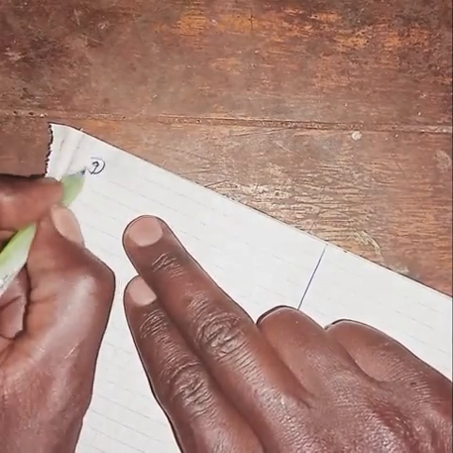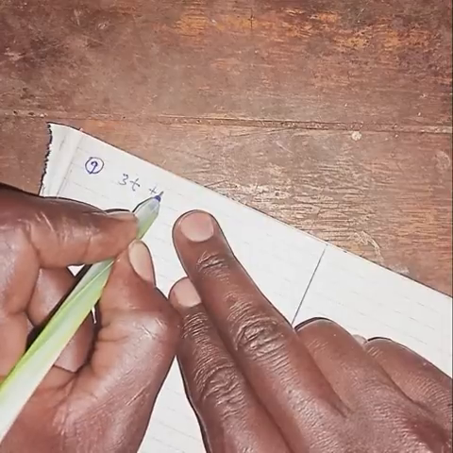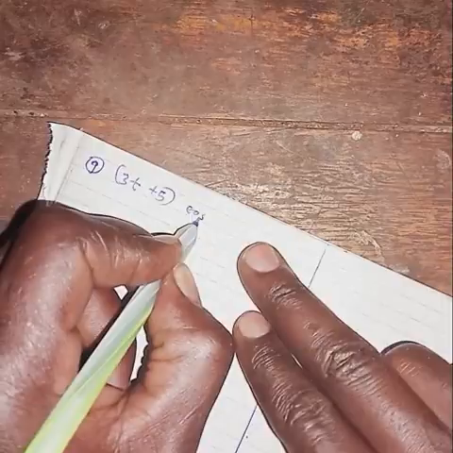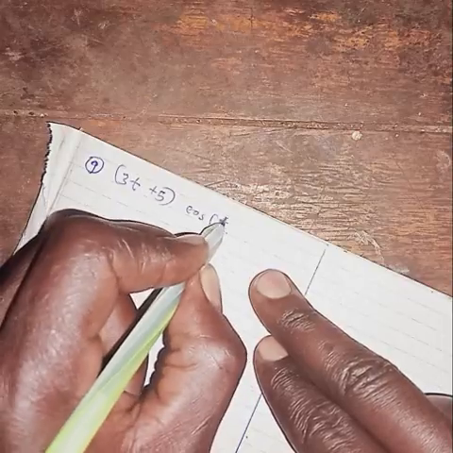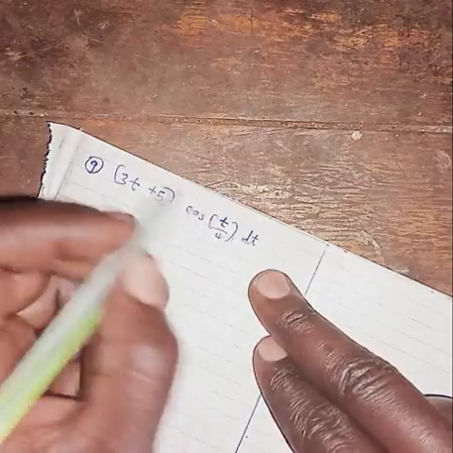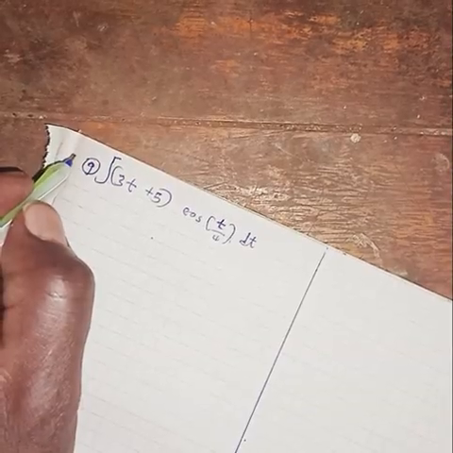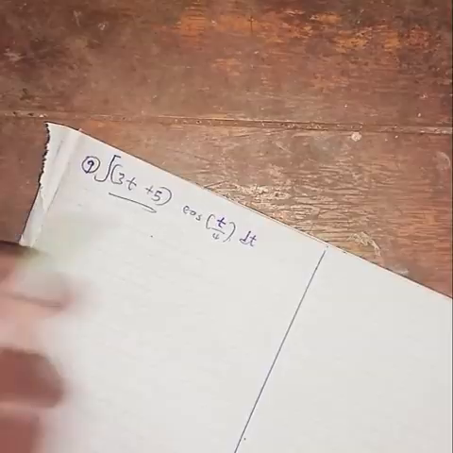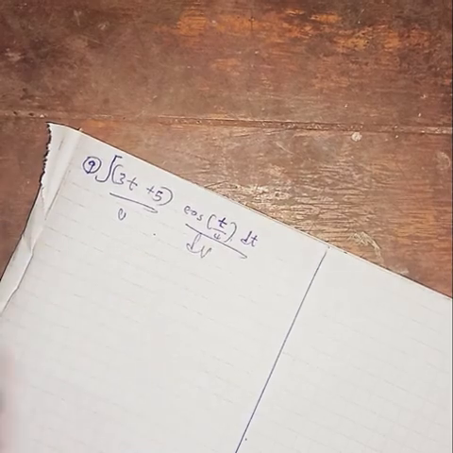There is this question: the integral of 3t plus 5 cos of t over 4. This is another complicated question. If you don't follow well, a slight mistake will make everything difficult. So we have the u side and the v side. That is always just like that.